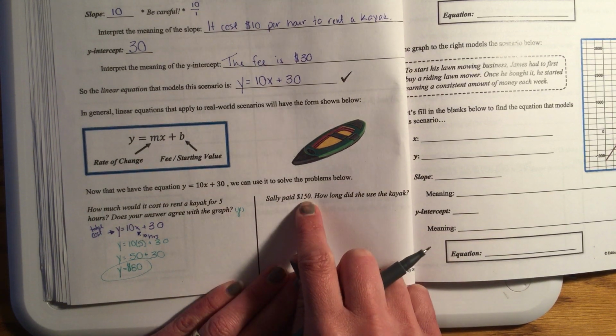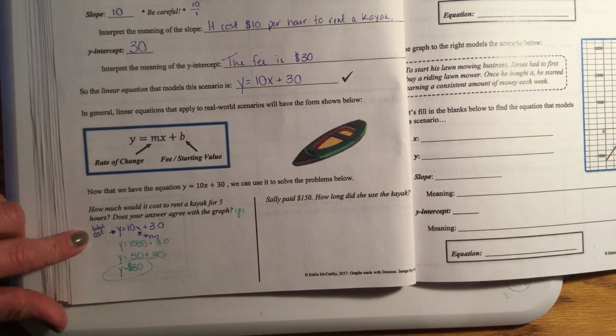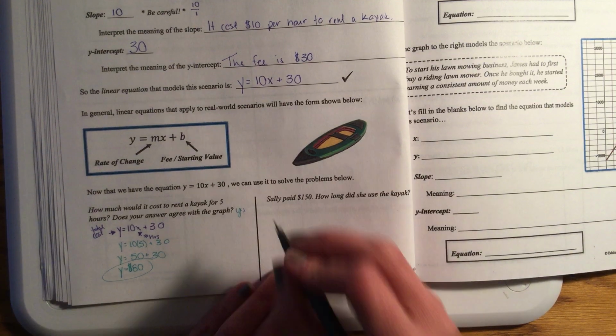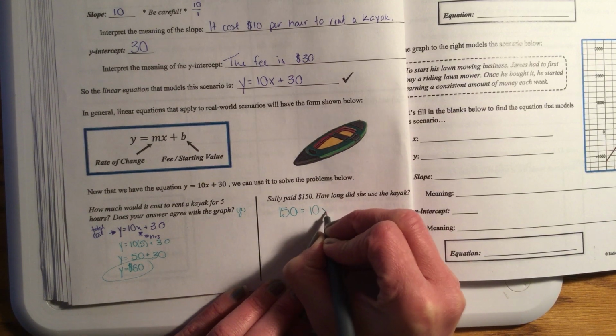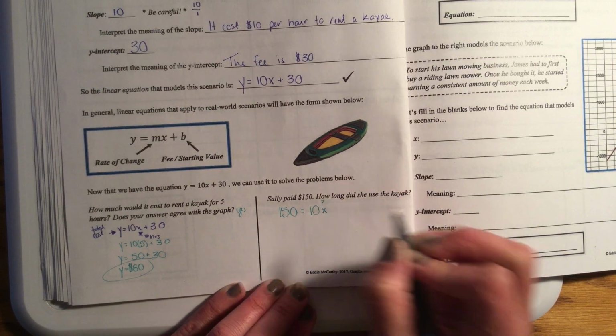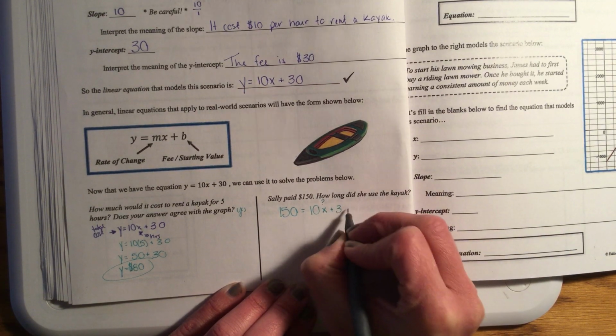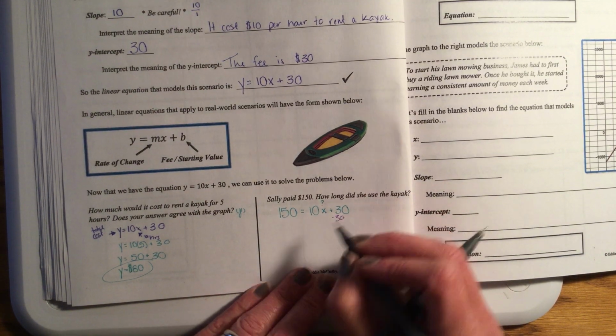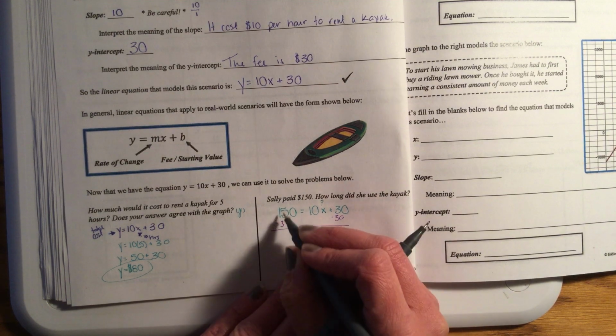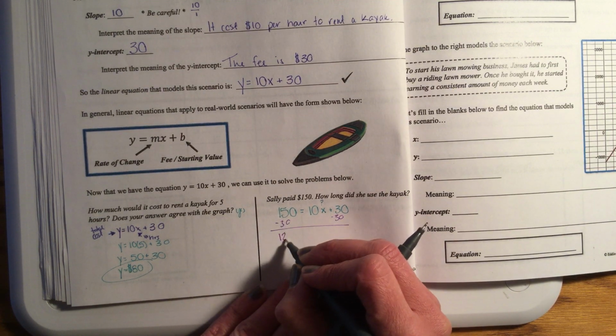Okay, so now this one's kind of working it backwards. It says Sally paid $150. How long did she use a kayak? So instead of putting it in for x, you're going to put it in for y, because that's the total cost. You are questioning how long, how many hours. So then we're going to get x by itself. So I move the 30 over to the other side. 150 minus 30 is 120.